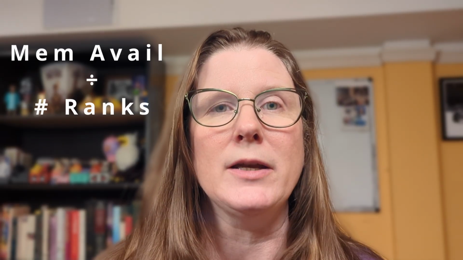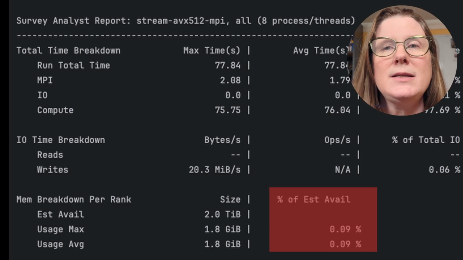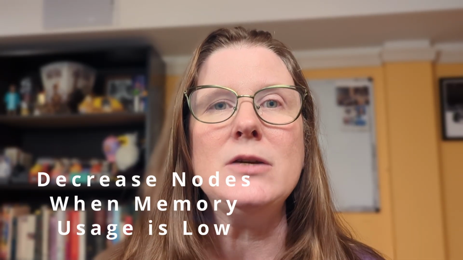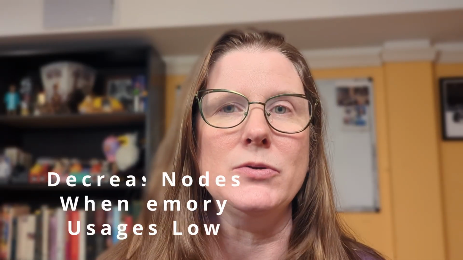Estimated avail is the estimated memory available per rank. This value is obtained by looking at the memory available on the first compute node just before the run and dividing by the number of ranks on the node. The percentage column shows you how much of available memory you're using. In this example, the job is barely touching available memory at 0.09%. If this percentage is low like this and you are using multiple compute nodes, you may be able to decrease the number of nodes you are using, at least from the point of view of memory usage.